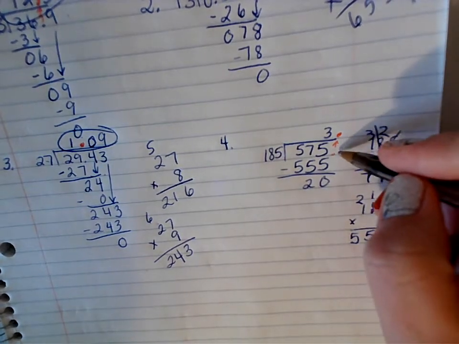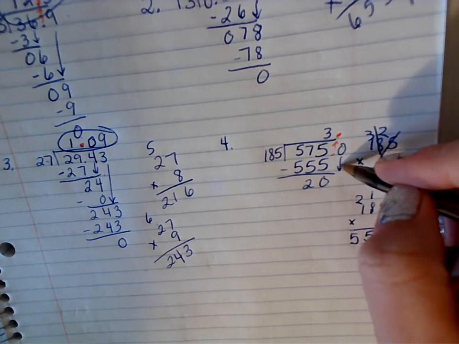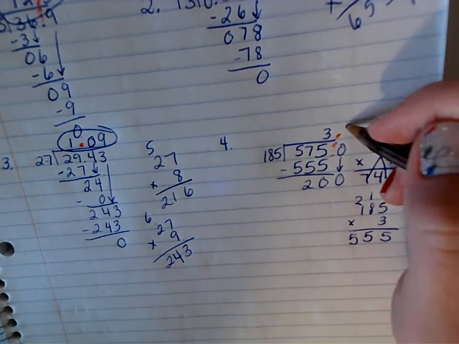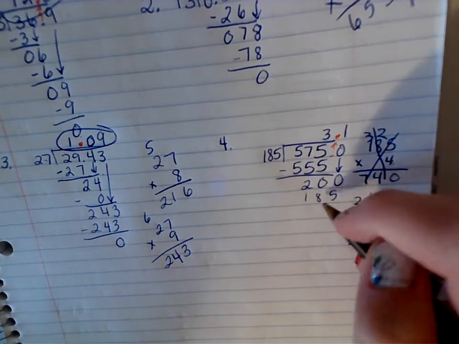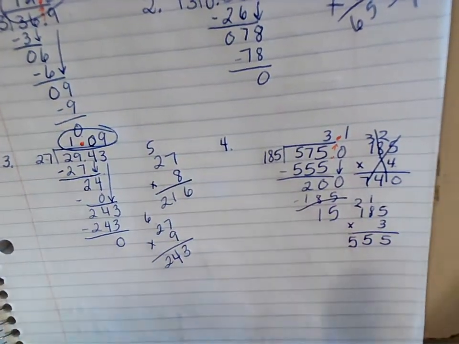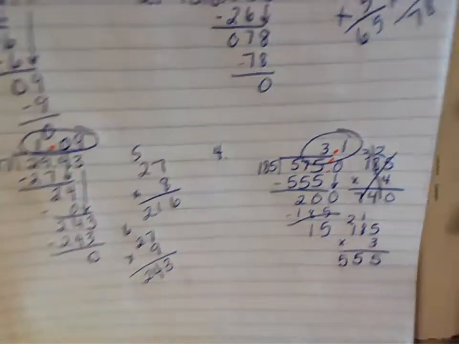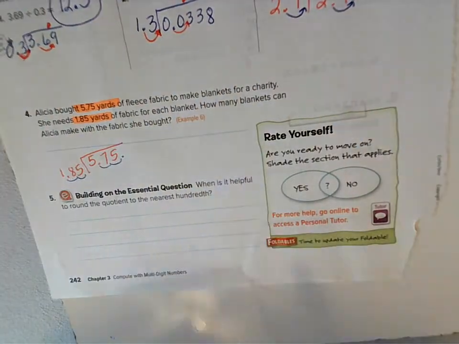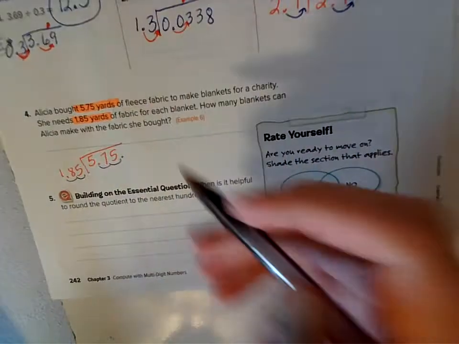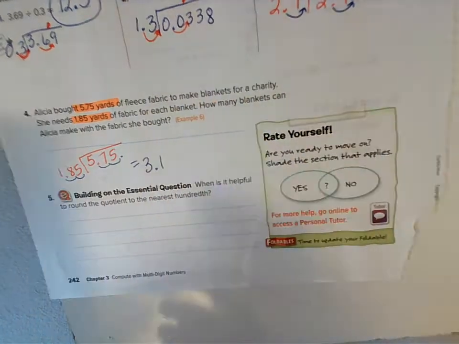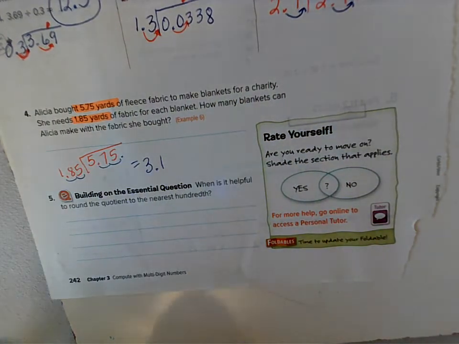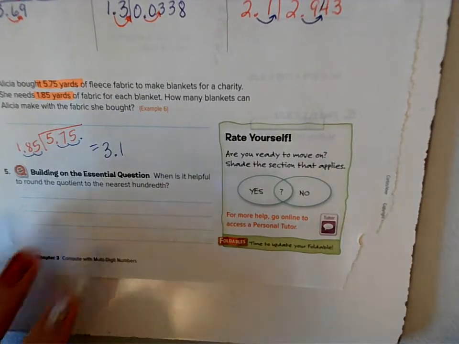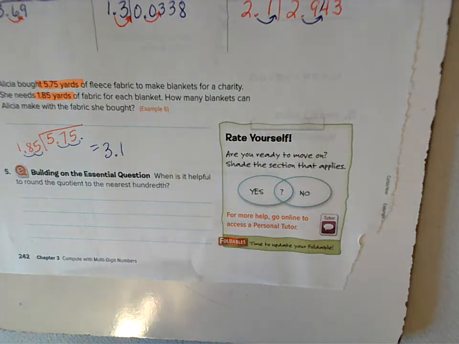Now, I'm not done though. I can have 0 in my dividend and bring it down. Now, how many times does 185 go into 200? Well, that's just once. And subtract. I'm technically not done, but let's think about this problem. Want to know how many blankets she can make? Well, if this is my quotient, how many blankets could she make? She probably would have a little left over. So she can make about 3 blankets, and she's going to have a little bit left over.